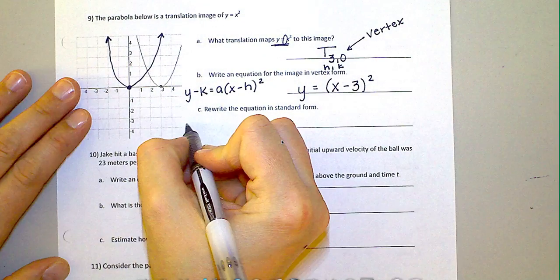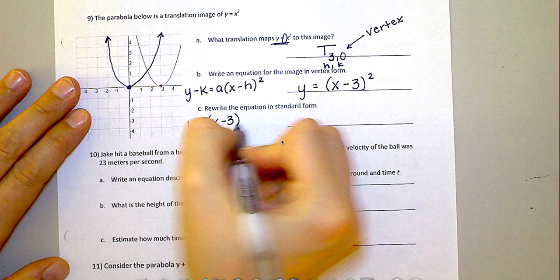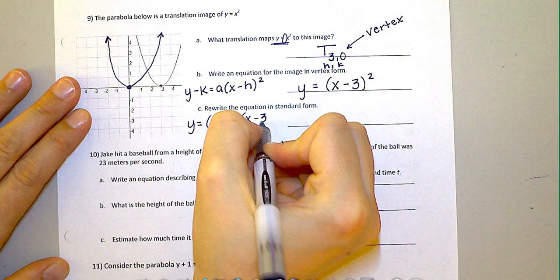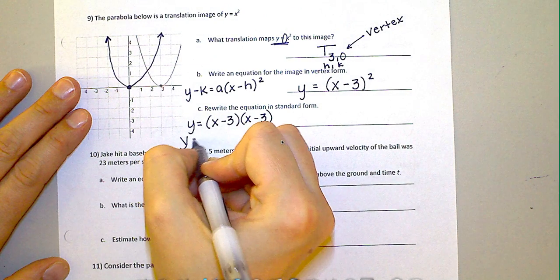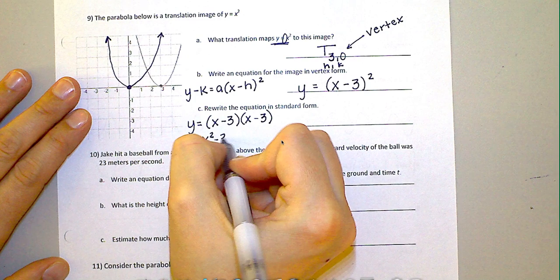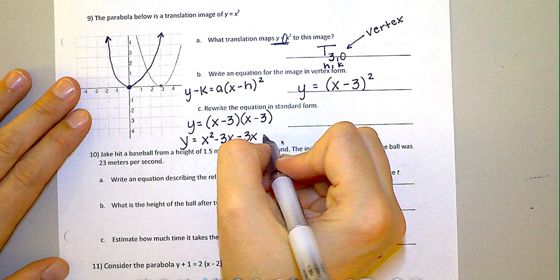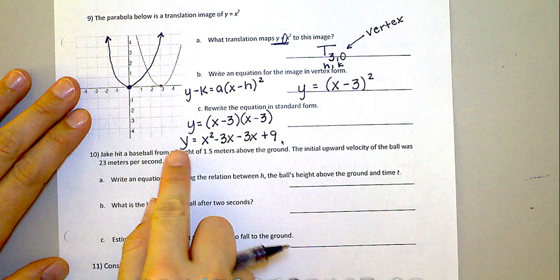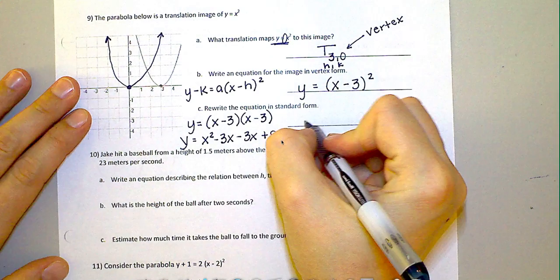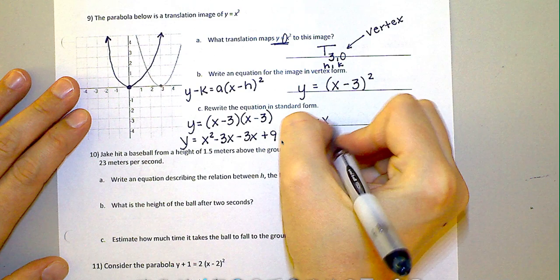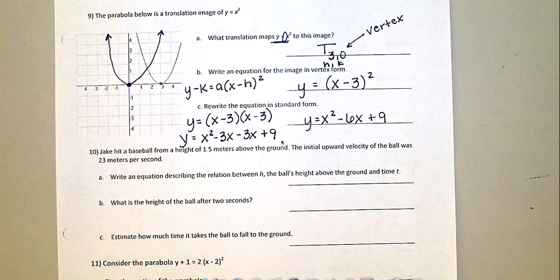So I would have, I'm going to jot this over here, y equals x minus 3 times x minus 3. Let's FOIL that together. So y equals x squared minus 3x minus 3x, and then negative 3 times negative 3 is positive 9. I don't have to move anything away from the y. I don't have to distribute anything. I can just combine my like terms, and my final answer is y equals x squared minus 6x plus 9. And that's considered to be standard form.